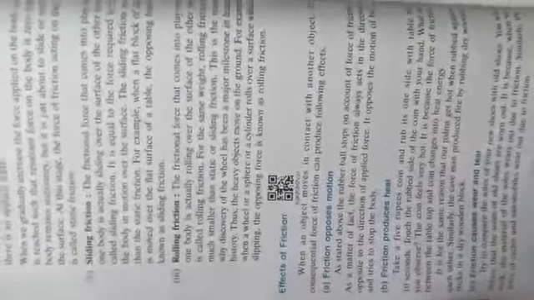Another one is sliding friction. So what is sliding friction? The frictional force that comes into play when one body is sliding over the surface of another body is called sliding friction. That means it is the force which is equal to the force required to keep the body in motion over the surface.